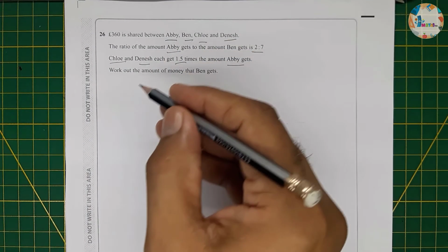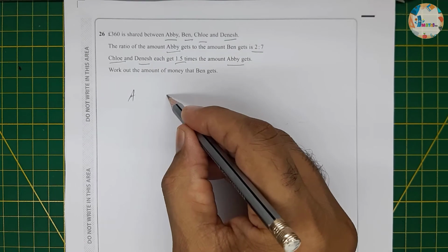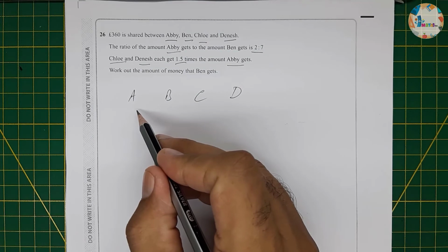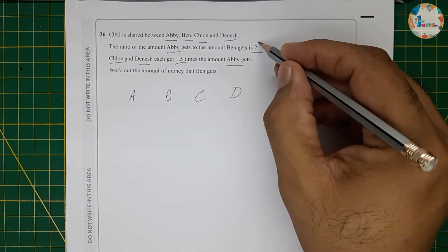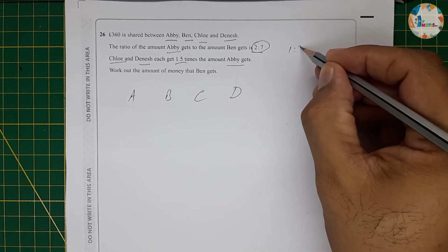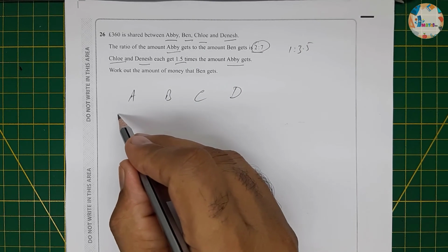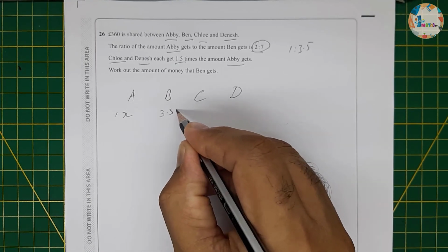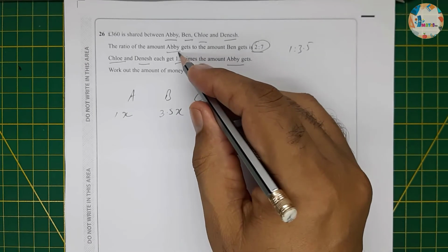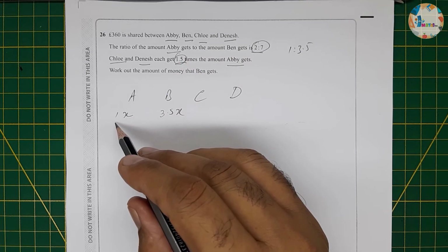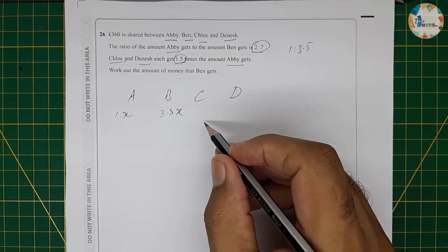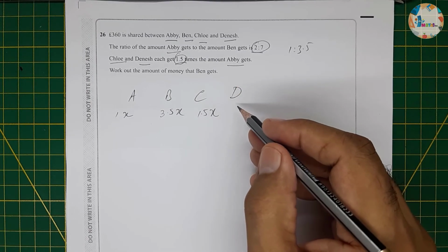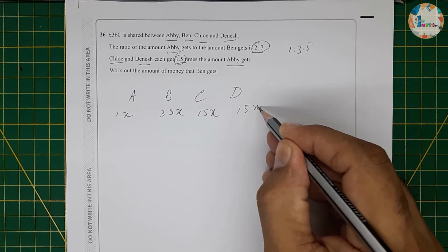So for this one we can write Abby, Ben, Jolly and Danish. For example, this is 2:5, so the simplest ratio will be 1:3.5. So we can write this one as 1 into x. This will be 3.5 into x, and this will be 1.5 times Abby's amount, 1.5 into x, and this will also be 1.5 into x.